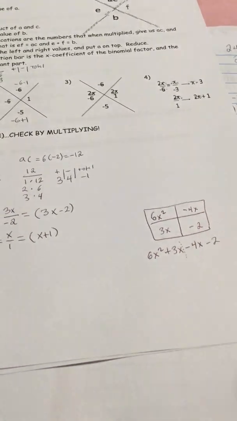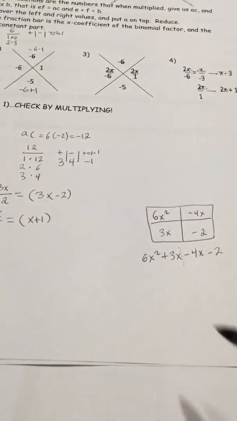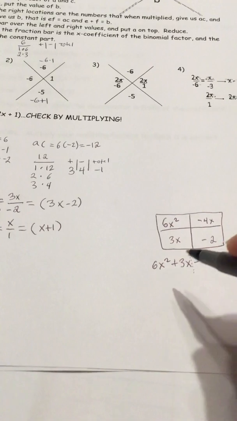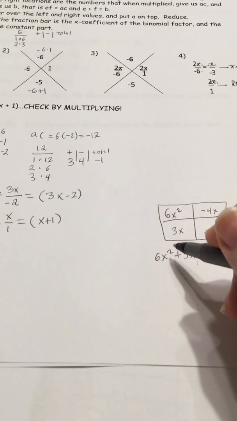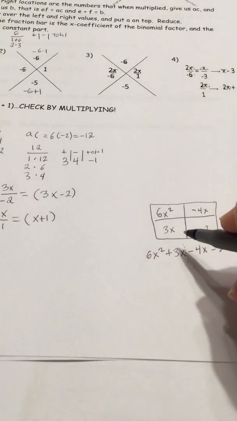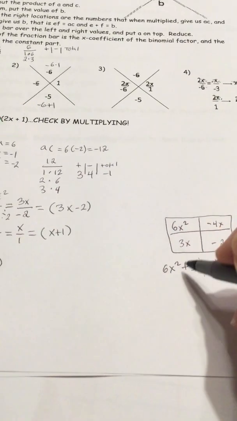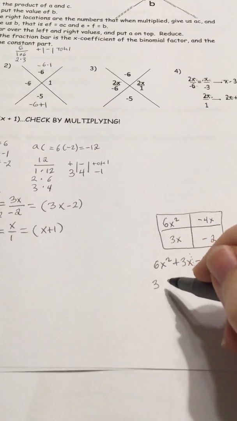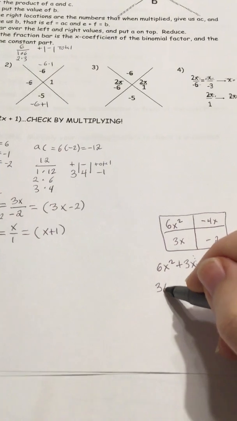We do our grouping. We have to pull out our greatest common factor. So basically what we're going to have here is our greatest common factor here is going to be 3x.